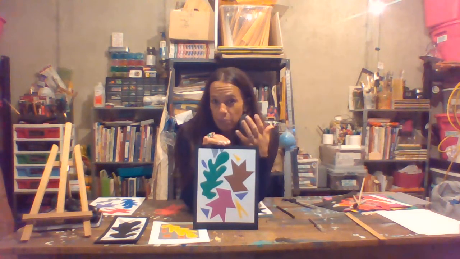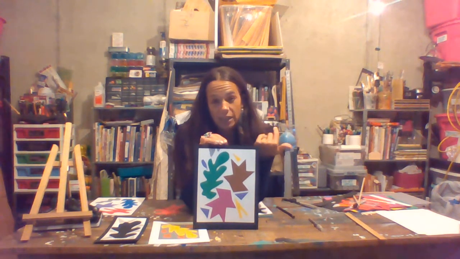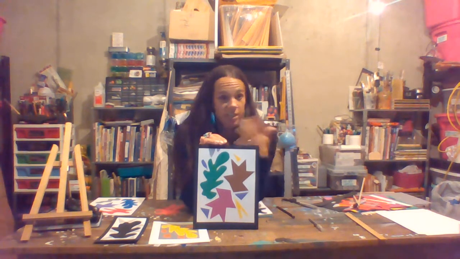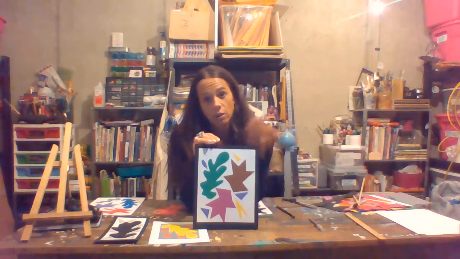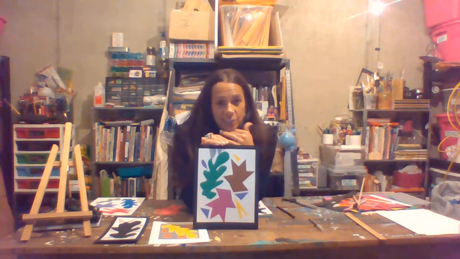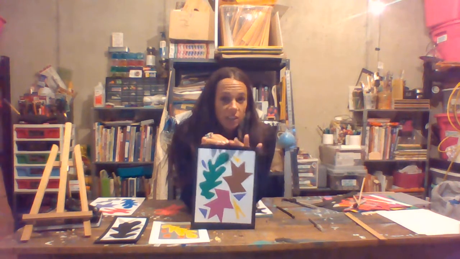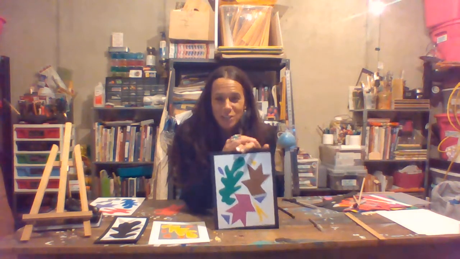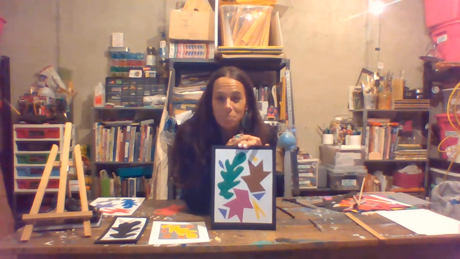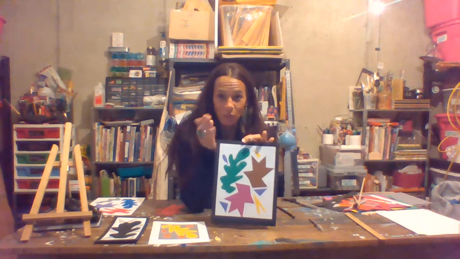So you have the opportunity to mix both organic and geometric, or you can stick to all organic or stick to all geometric. I do find personally the composition to be a little bit more interesting when you combine both organic and geometric. So have some fun with it.